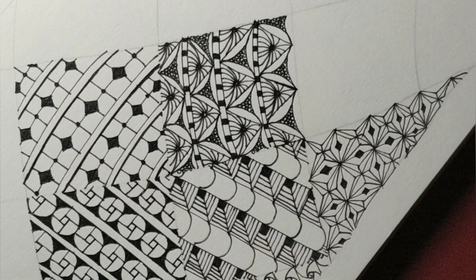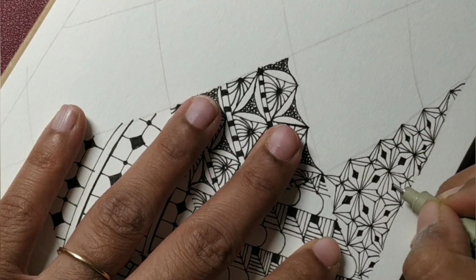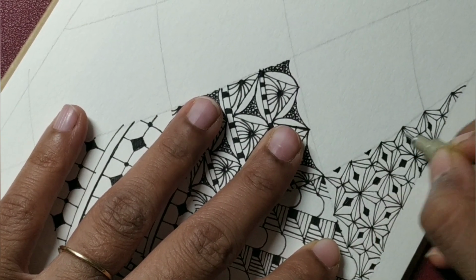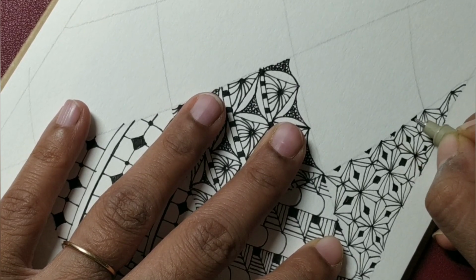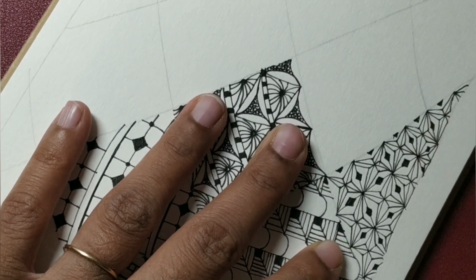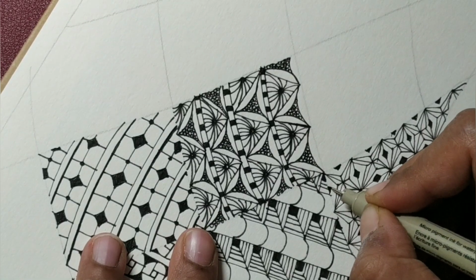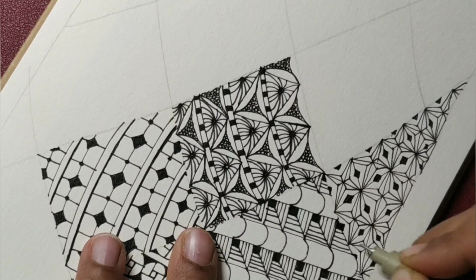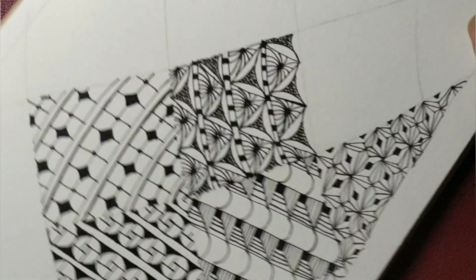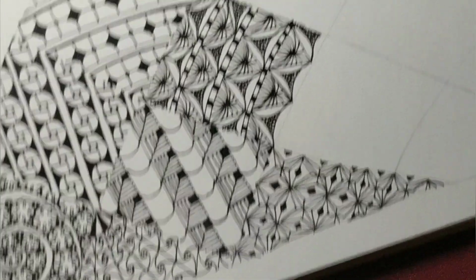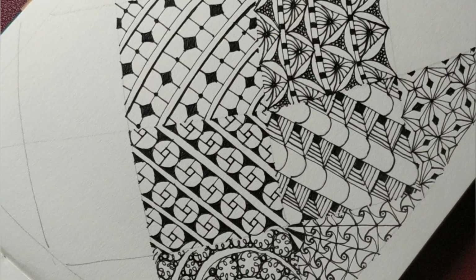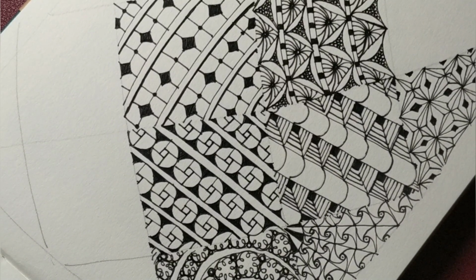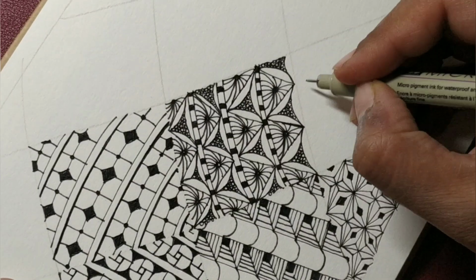That's it. So we are done with this fragment also. Let's move to another section. So let's try out some more different types of grids, right? So I'm now going to try the jongle grid.